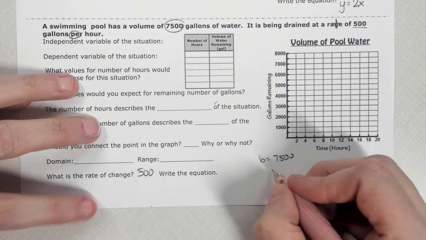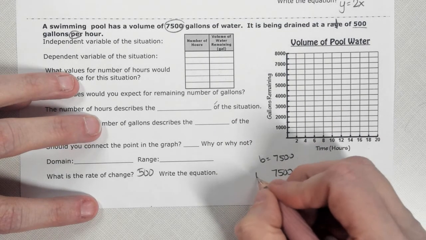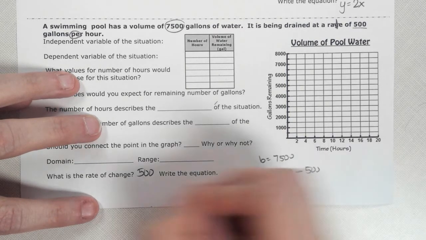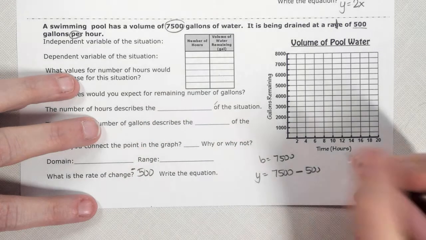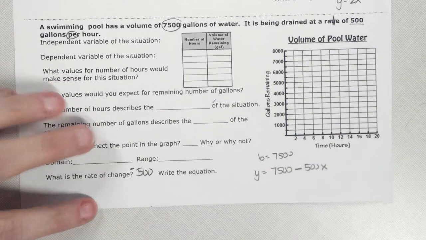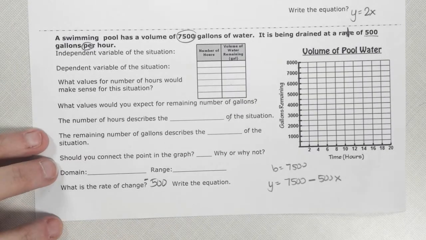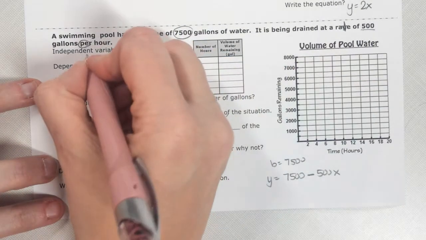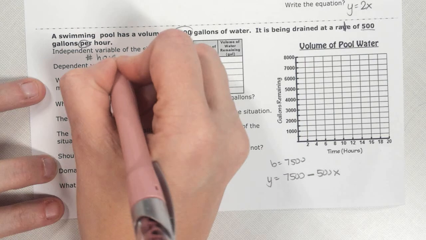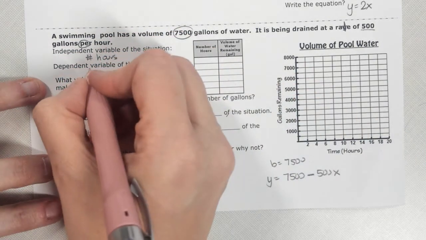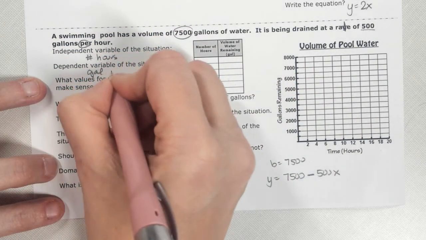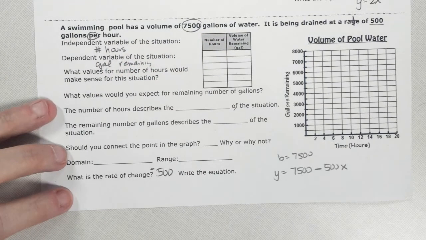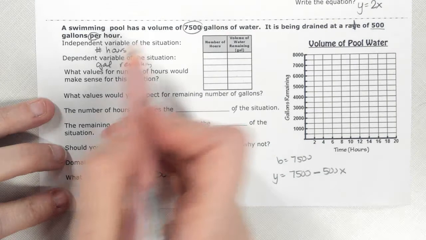That's my starting point. B is my starting point. So I start with 7,500 gallons of water, and what's happening to that water? It's draining at a rate of 500, meaning my rate of change is not 500, it's negative 500, because the water's coming out of the pool. Now, what's my independent variable? Number of hours. What's my dependent variable? Gallons remaining.